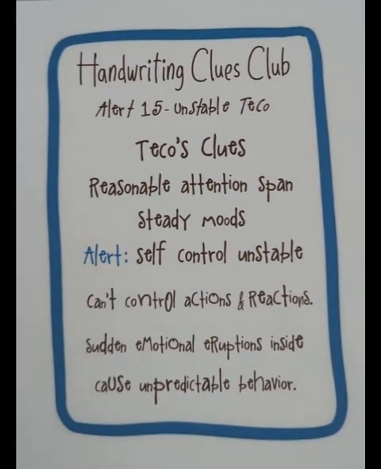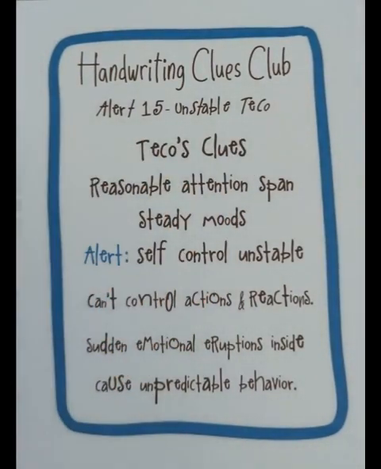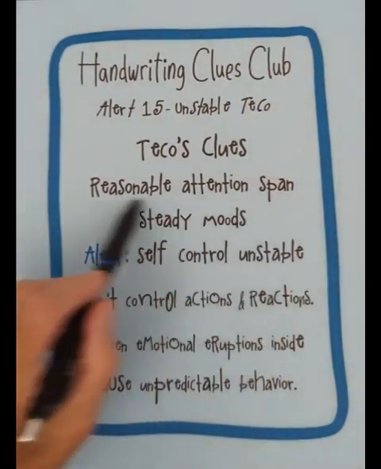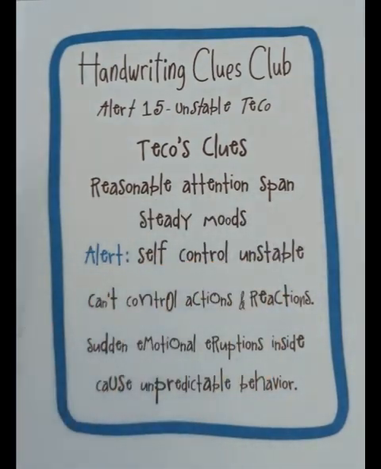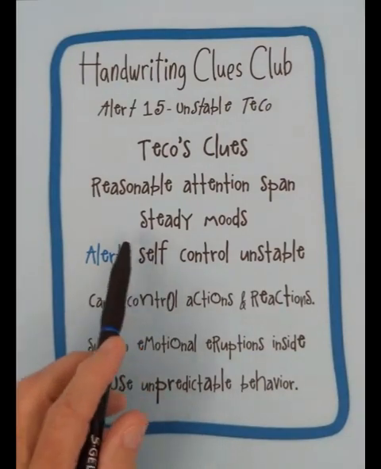If it's something Teco is interested in, you can help him by encouraging that interest and have him spend a little longer each day spending attention span on something that's very interesting to Teco.